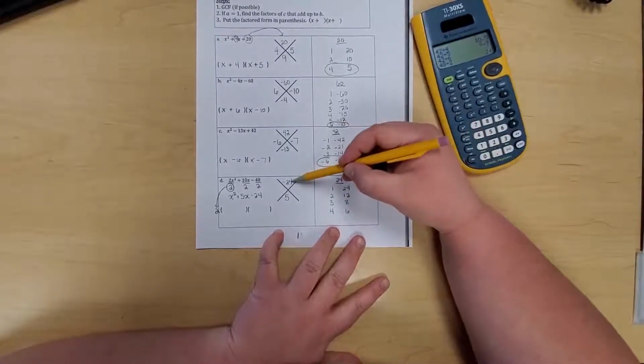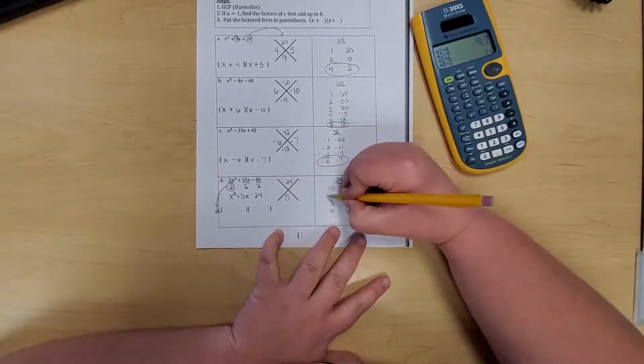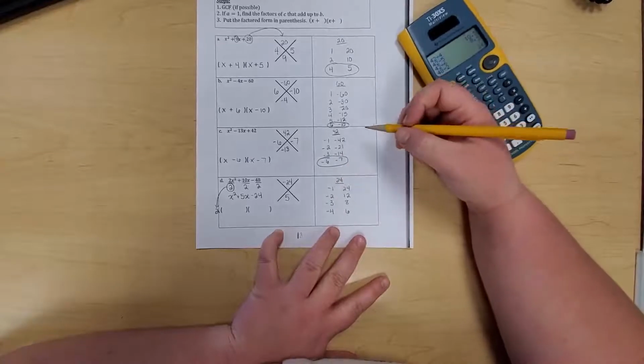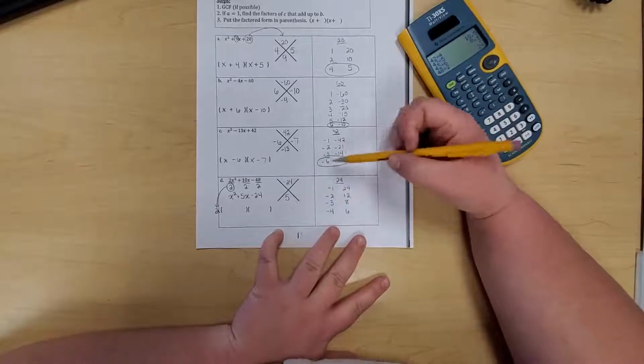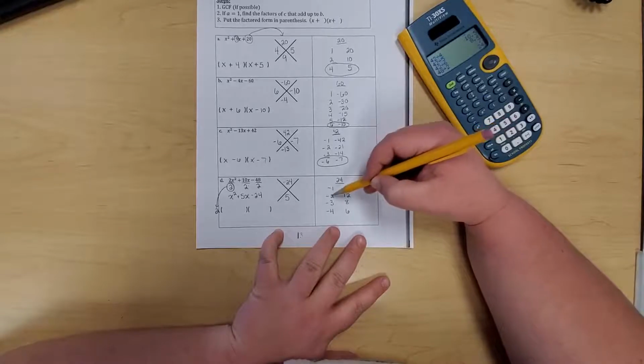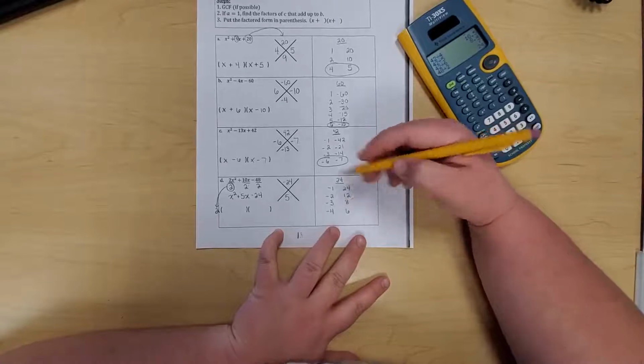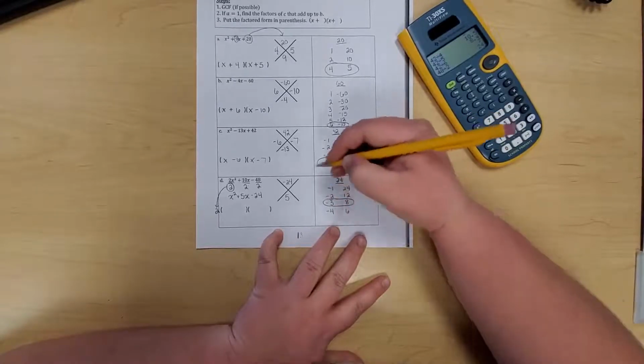All right, the top number is negative. That means my signs are different. The bottom is positive, which means the smaller numbers are going to be negative. All right, so I need to add to 5. Negative 1 plus 24 is 23. Negative 2 plus 12 is 10. Negative 3 plus 8 is 5. So that's the pair that I want.